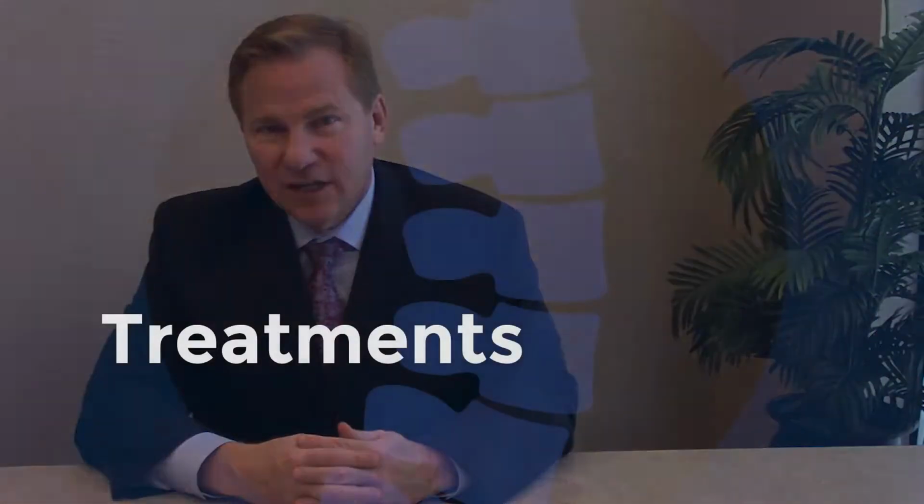Sometimes we do just minimal activity, such as a very short period of rest and activity modification. Sometimes we add medications. The medications take various forms. Most commonly we'll start out with an anti-inflammatory medication such as Advil or Aleve or Naproxen or ibuprofen, or the generic names. These are obviously easily obtainable, and most people tolerate these medications without much problem.